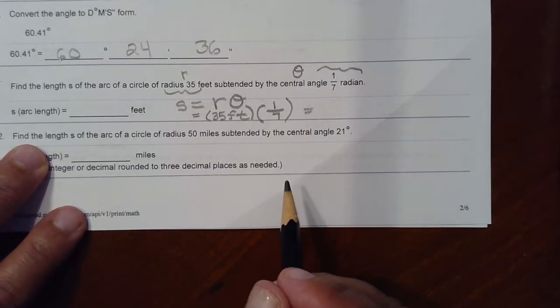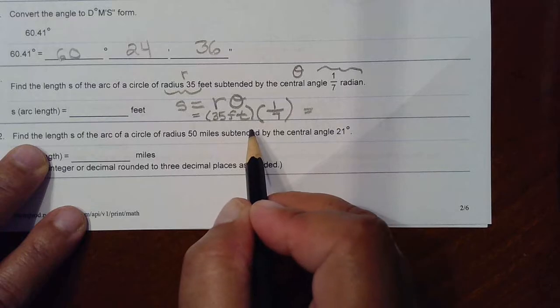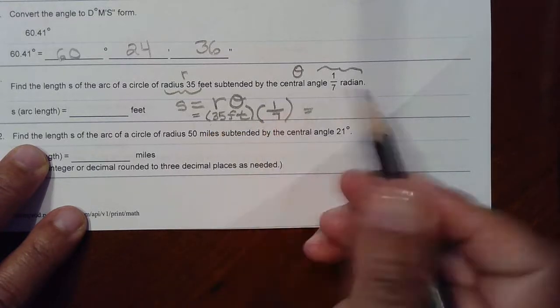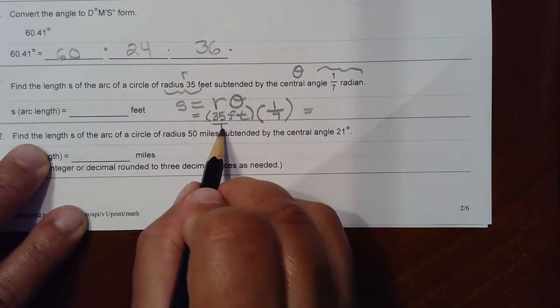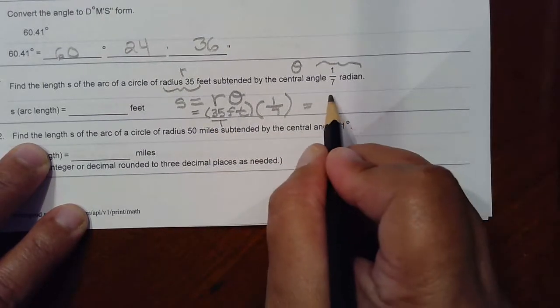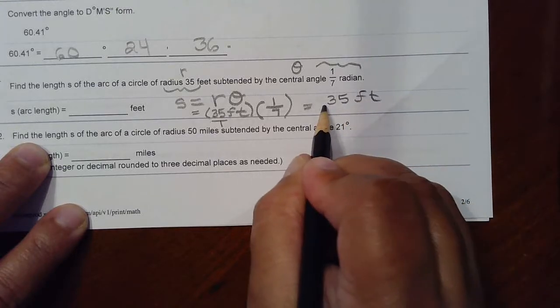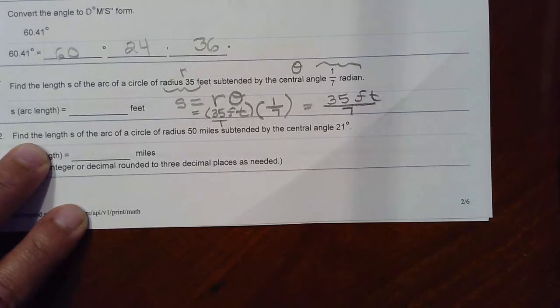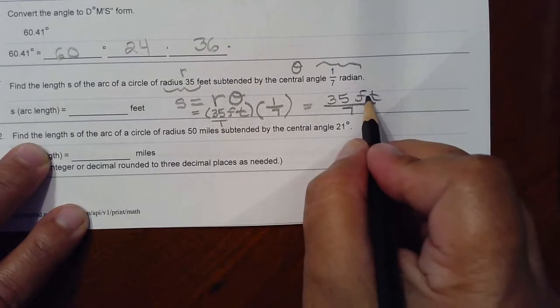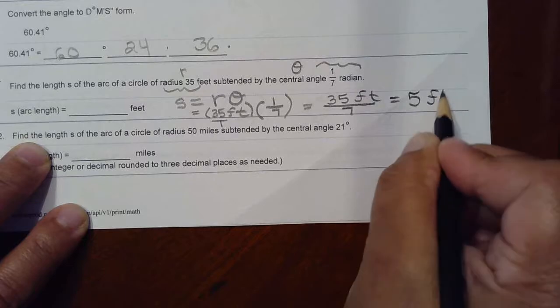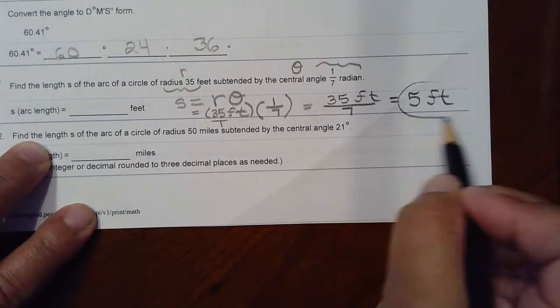So, all right. Now when you multiply this out, remember, just so you don't use the 35 on the wrong number here, this is the same thing as 35 over 1. And when you're multiplying fractions, it's top times top, bottom times bottom. So you're faced with this fraction. Of course, you're expected to reduce it. 35 divided by 7 is 5. So that means the arc length is 5 feet.